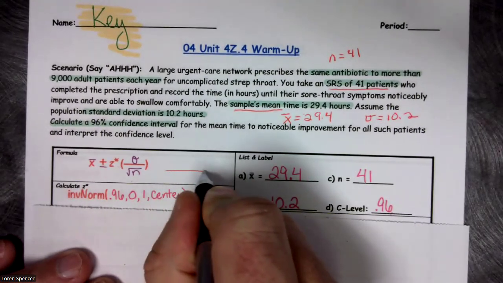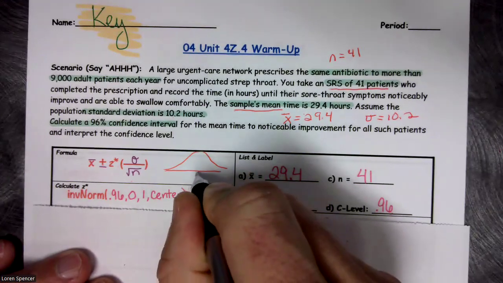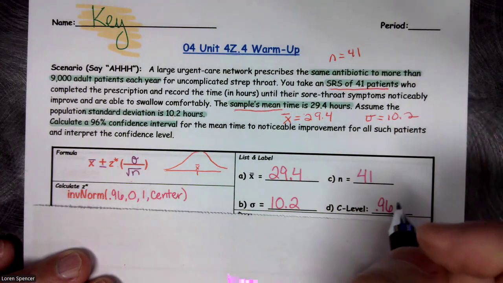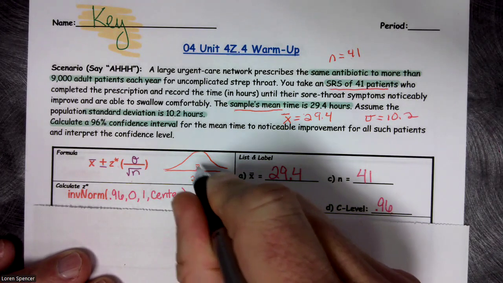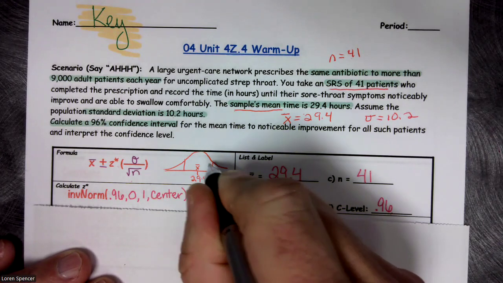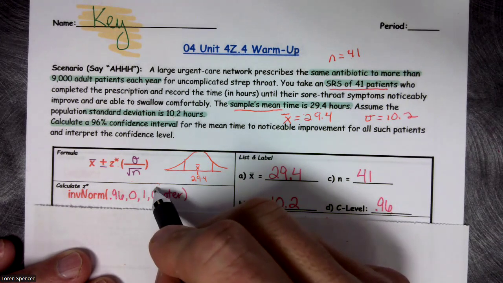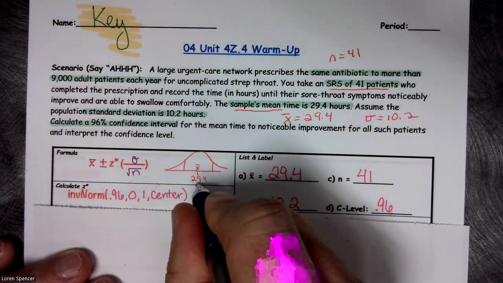We're going to be centered at X bar, which in this case is 29.4. And we know the mean for all Z's is 0, and that's really what I care about.